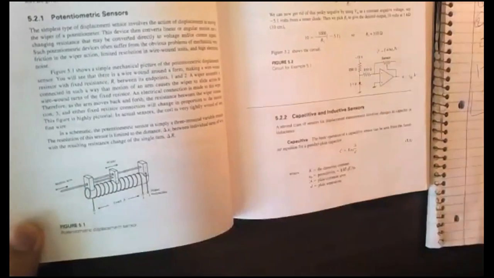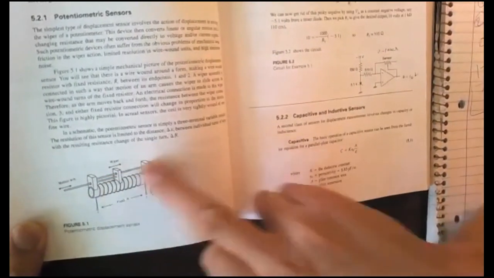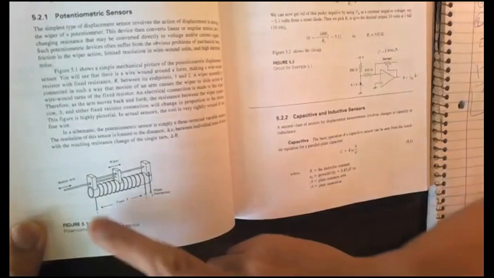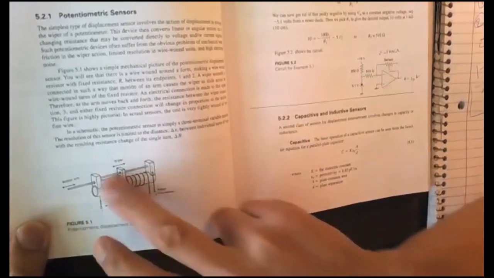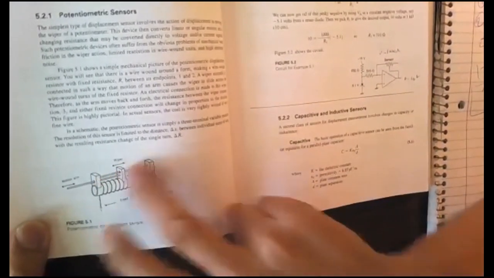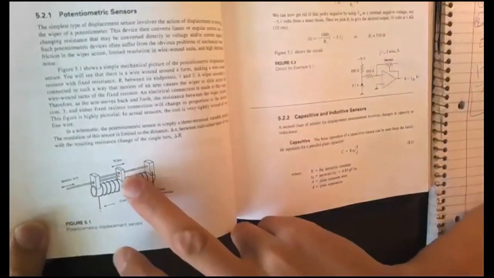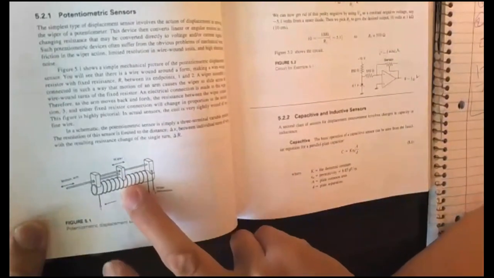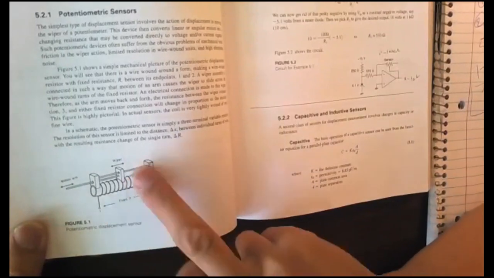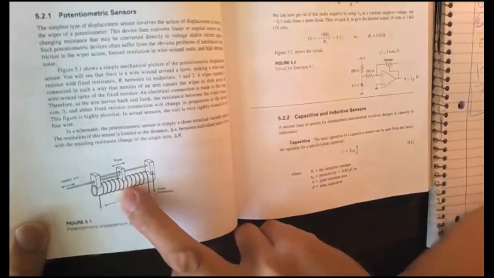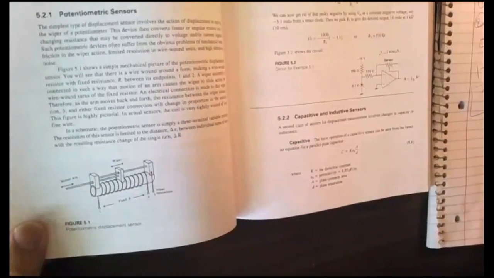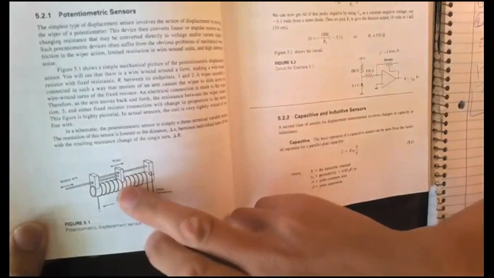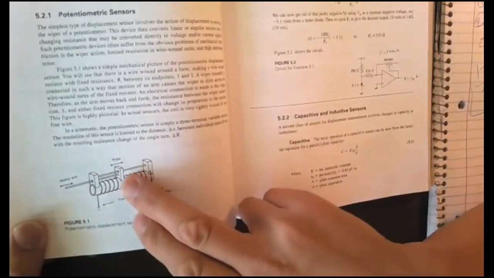Mechanically, you have a wiper. The wiper will move up and down by rotation, or just left and right, and that wiper will contact these resistors. The resistor is made of some kind of metal conductor.